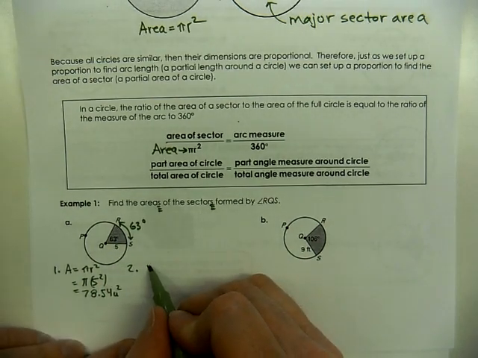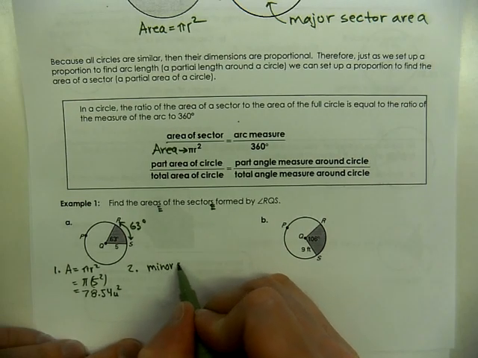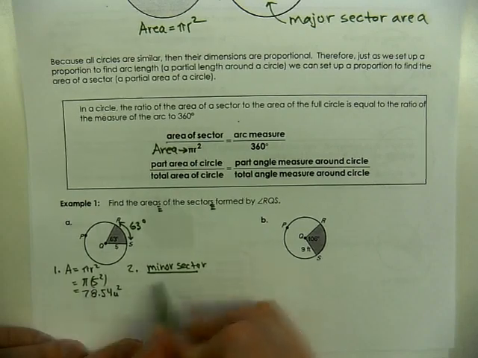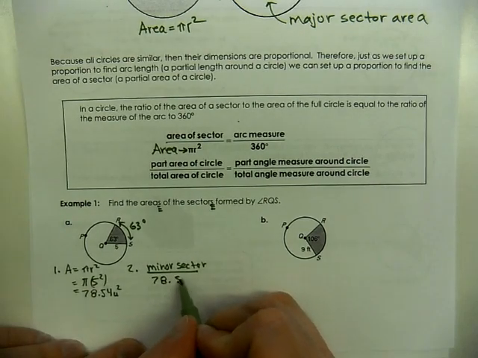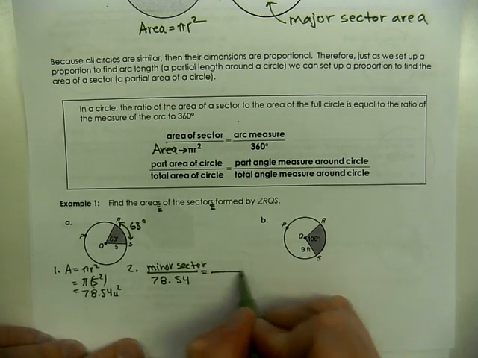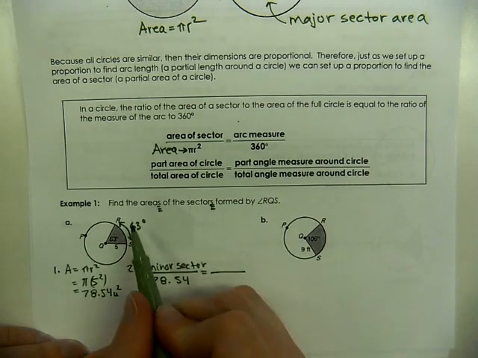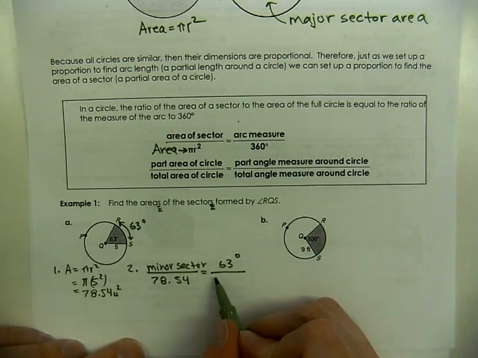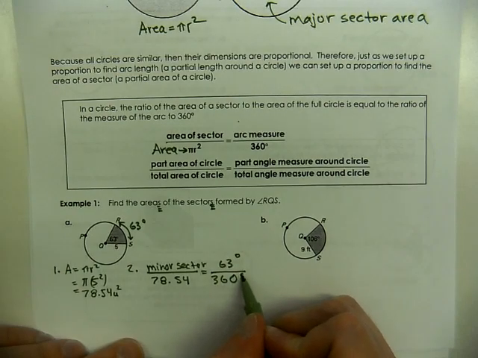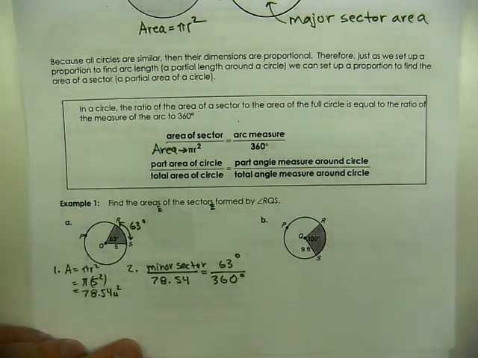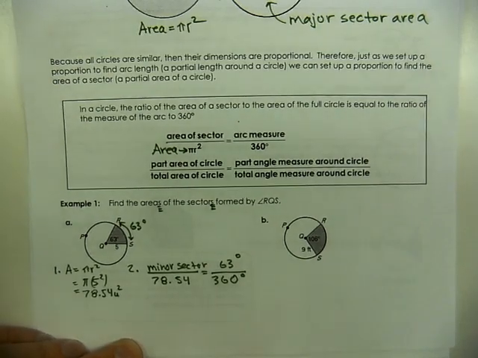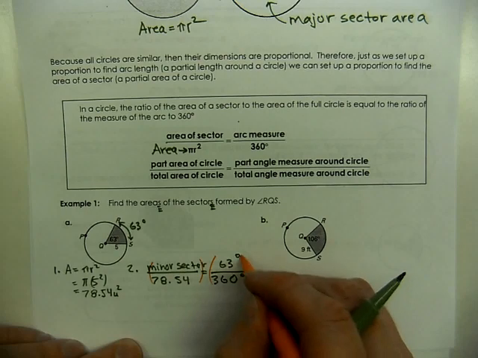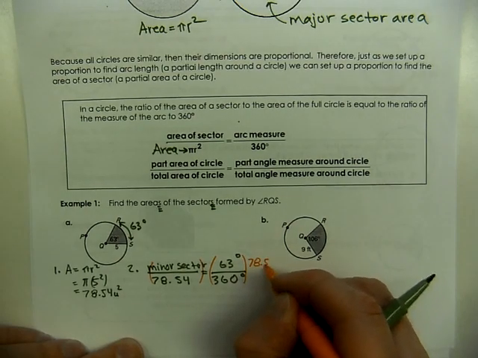So this is the minor sector over the total area, which we just figured out here, 78.54. And we'll set that equal to this ratio, the number of degrees around the circle, 63, over the total number of degrees around the circle, 360. Right, so the minor sector is our variable. It's currently being divided by the 78.54, so we're going to multiply both sides by the 78.54.